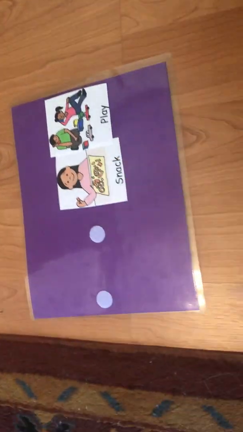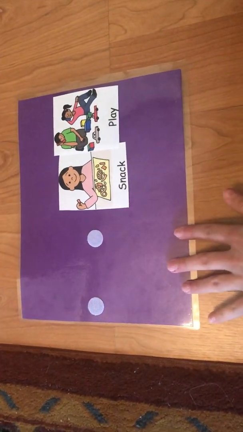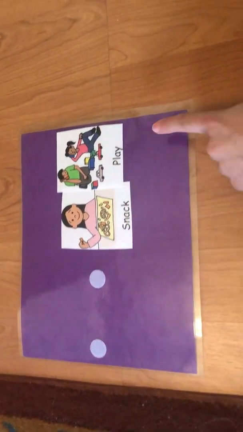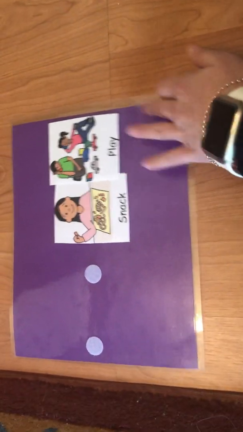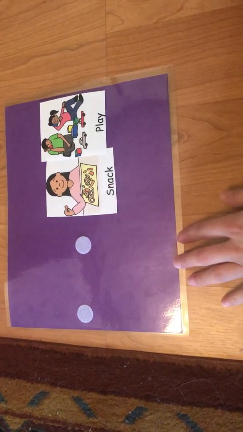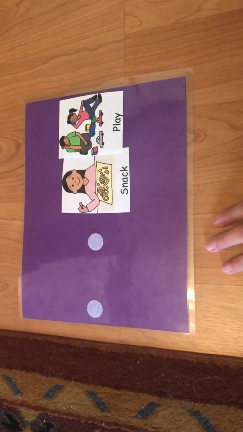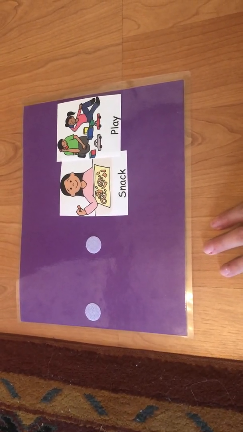It may take a few tries for your child to understand the routine of using the visual schedule. I would go through the whole visual schedule so they understand start to finish. Continue the process, and if you have any questions, please feel free to ask your teacher. I know they are willing to help.